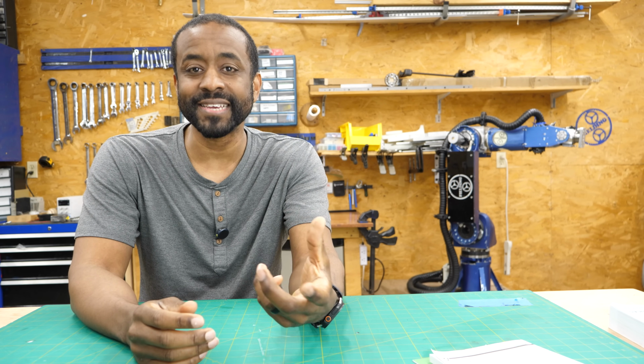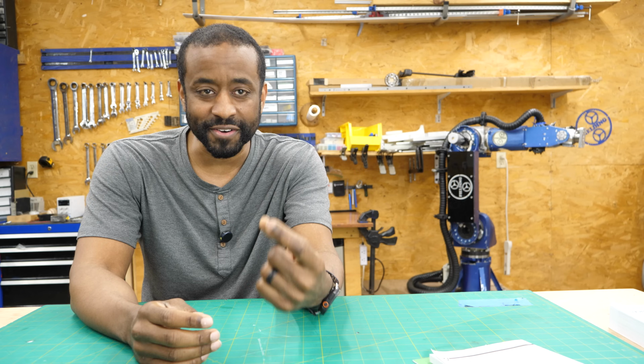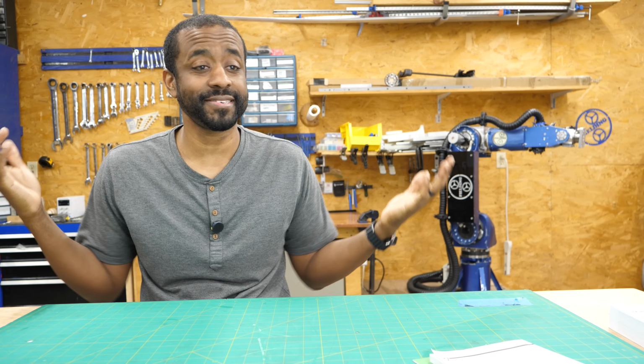Well, guess what? The internet provides you thousands of pictures of robot arms in all sorts of configurations. There are usually things in the background, and those things in the background can be used as a reference to figure out scale. And that's exactly what I did.